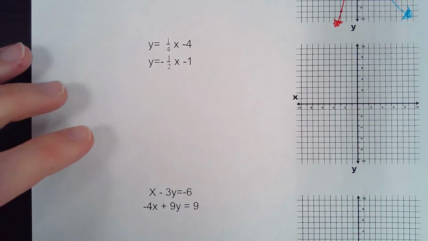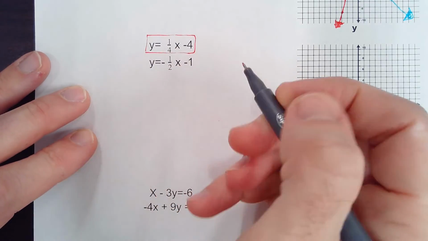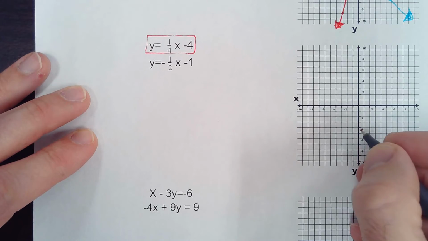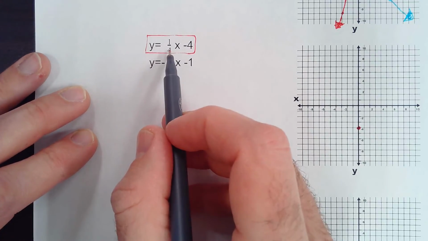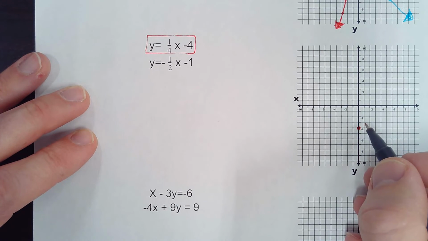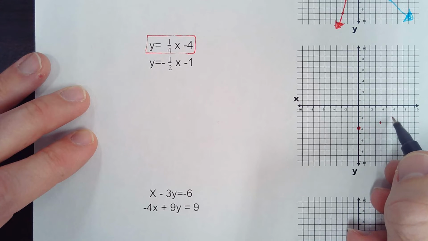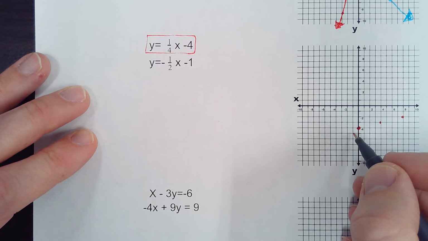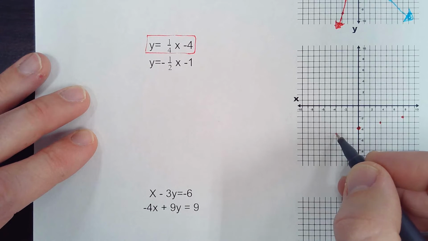Alright, this one we're going to spend a little less time on how to graph, so I'm just going to graph it. So we start with our b value, -4, go down to -4, and then I have +1 over 4, so my rise is 1 over 1, 2, 3, 4. Up 1 over 1, 2, 3, 4. I'm going to do the same thing, go down, but now left. 1, 2, 3, 4.